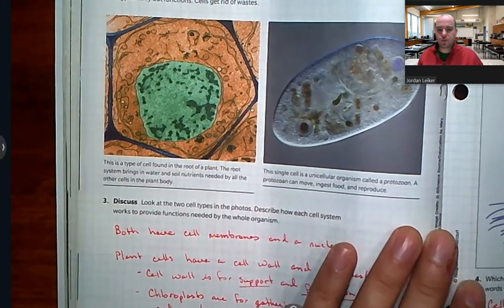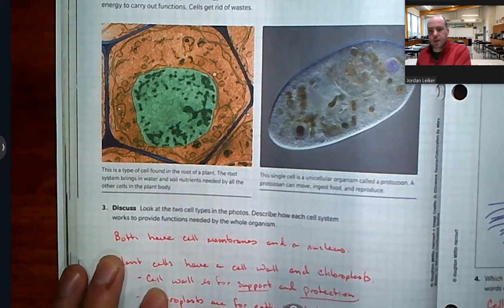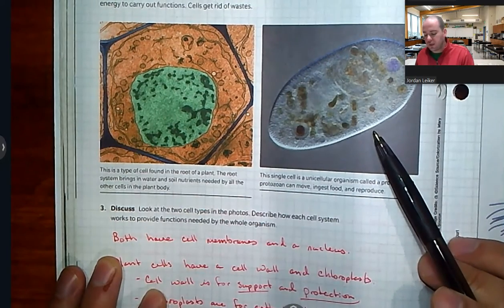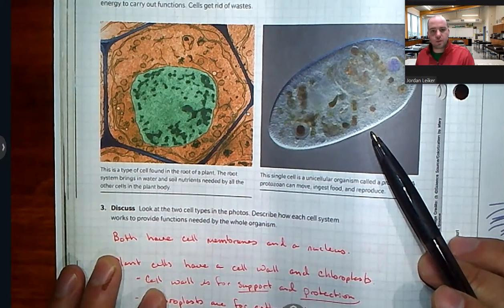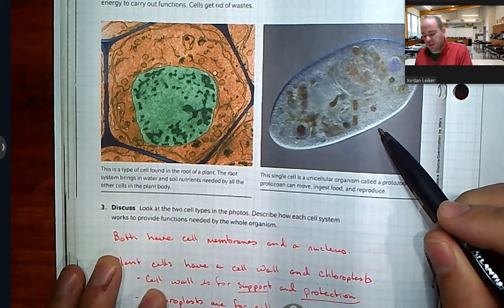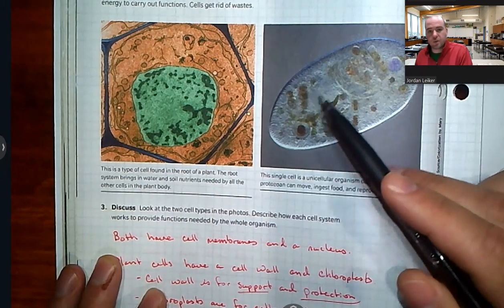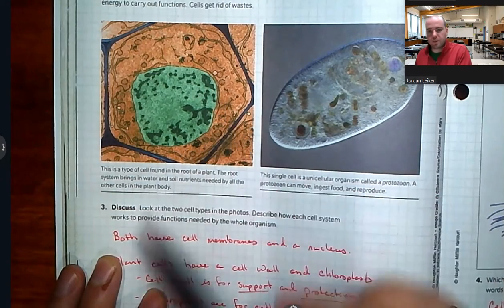So if we look at the picture of these two cells here, these two different cell types, we have a plant cell here on the left, and we have a protozoan on the right. And we showed a picture of a protozoa cell to you last week in class. Remember, a protozoa has these little cilia, these little hair-like structures on the outside that allow it to move. It lives in the water. This is just a single-celled organism right here. This plant cell is part of a multicellular organism.